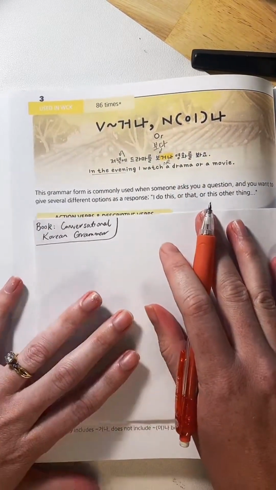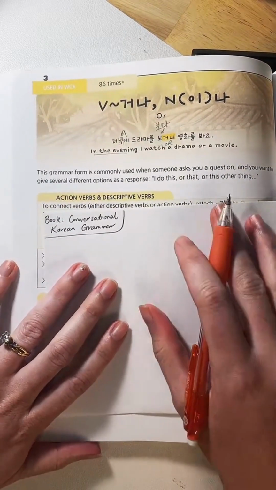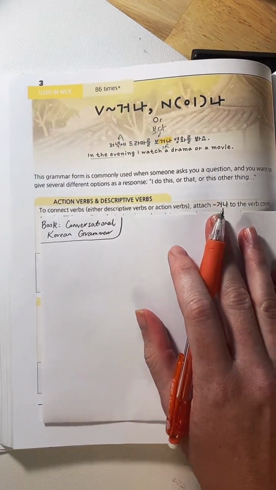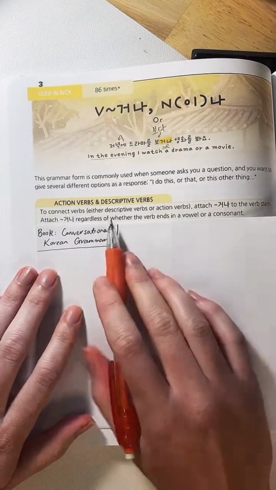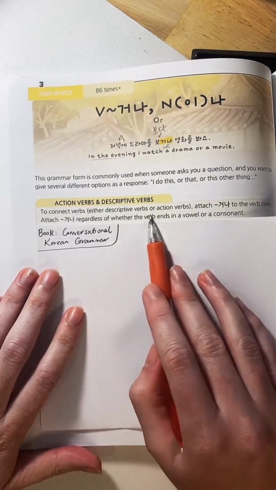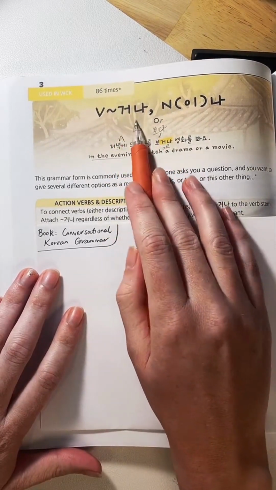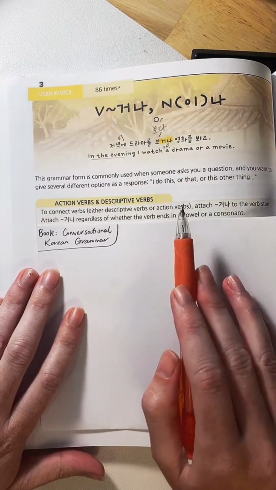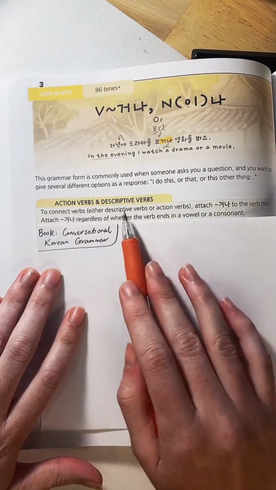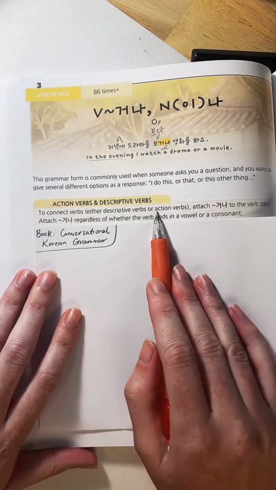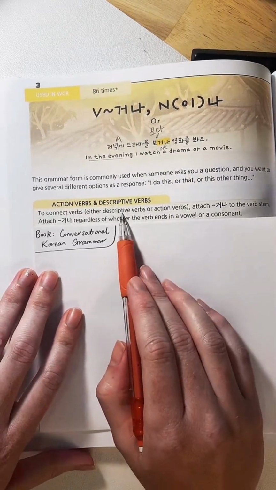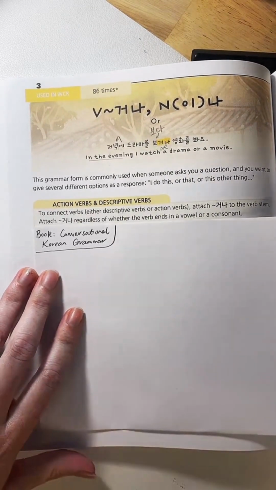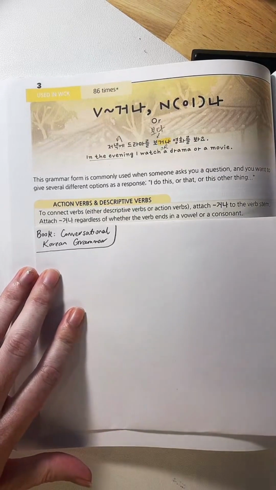Okay, so action verbs and descriptive verbs first. To connect verbs, either descriptive verbs or action verbs, this 거나 can be used with both. Some grammar forms in Korean can only use one, but this one can use both. A descriptive verb is a verb that describes something, like hot, cold, smart, tall, things like that.